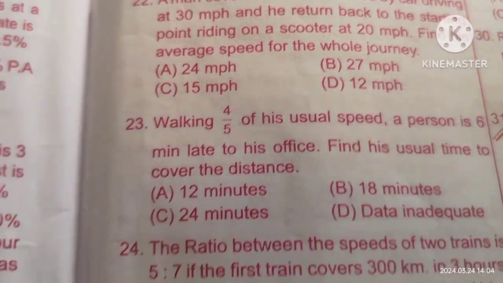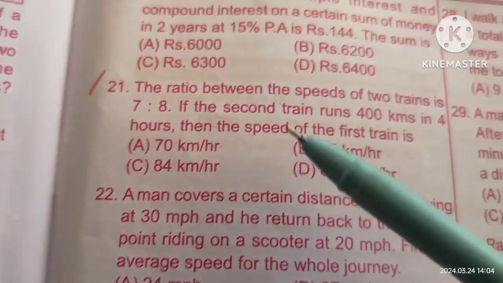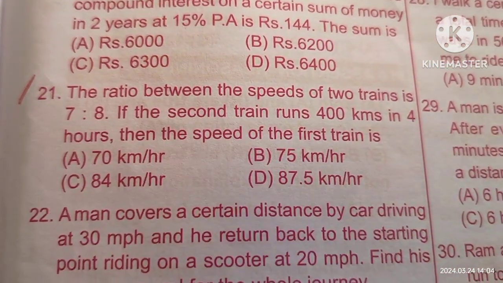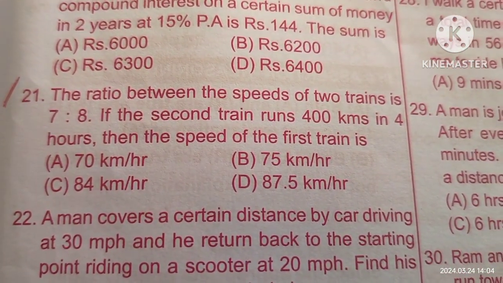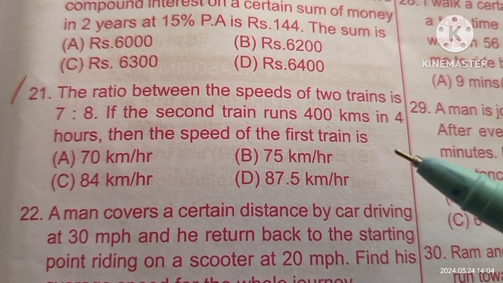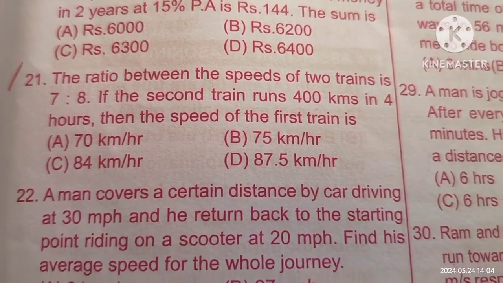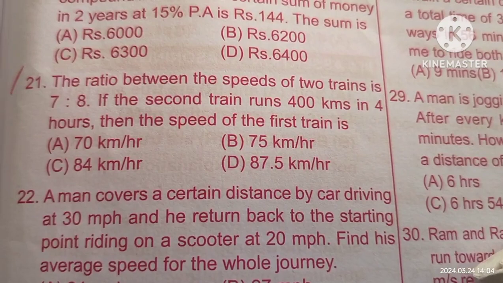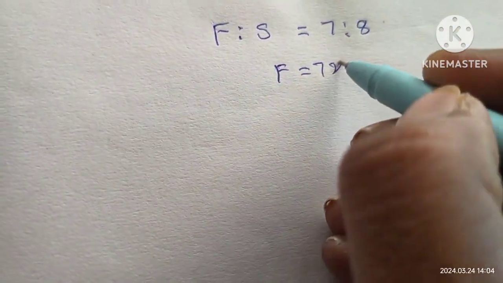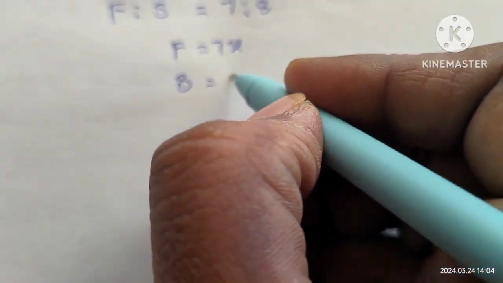Okay, first, question 21. The ratio between the speeds of two trains is 7:8. If the second train runs 400 kilometers in 4 hours, then find the speed of the first train. Here they gave the ratio of the speeds of two trains. First train is to second train, they gave 7:8. So we can take the first one as 7x and the second one as 8x.